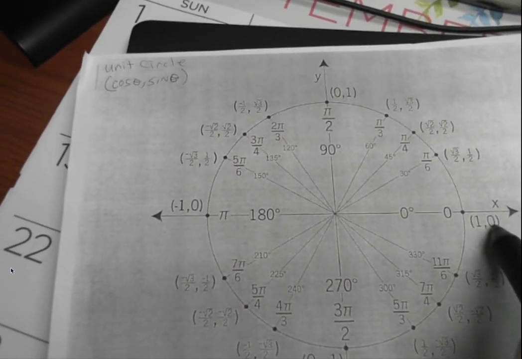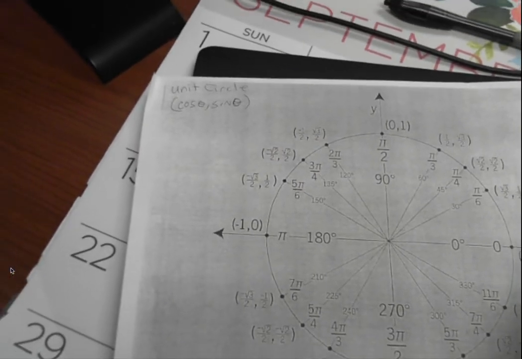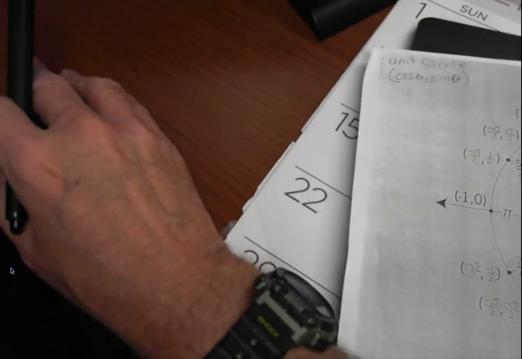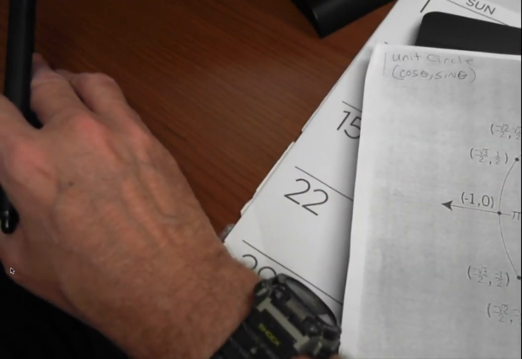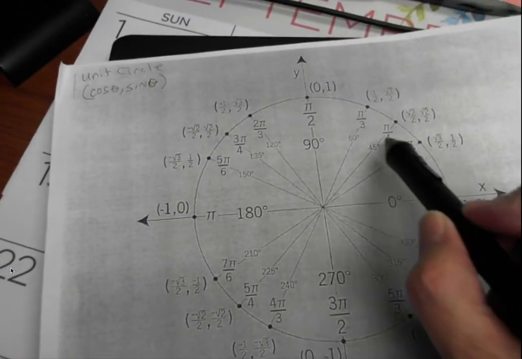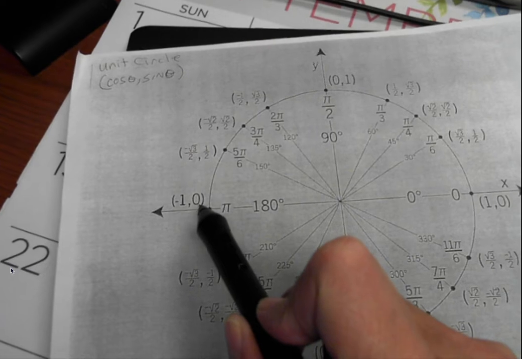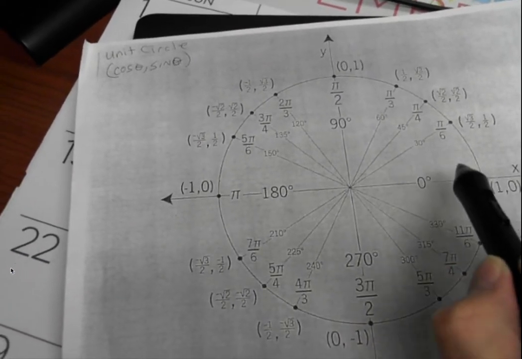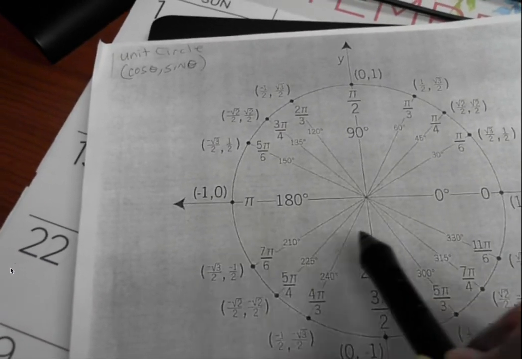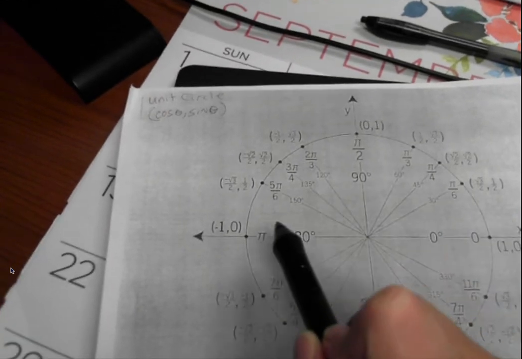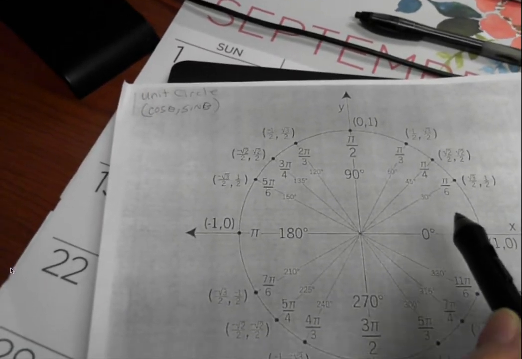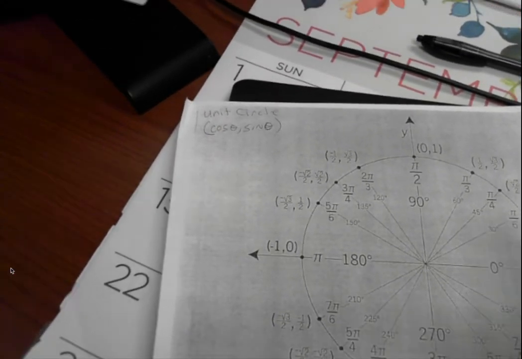Right here at 0. Sine of 0 is also at pi. So it's at 0, pi, 2 pi, 3 pi, 4 pi, 5 pi, 6 pi.